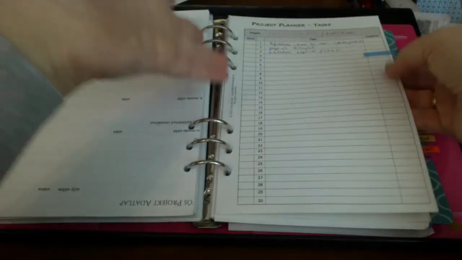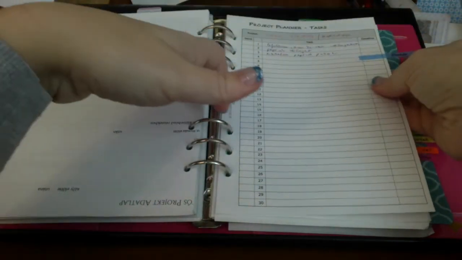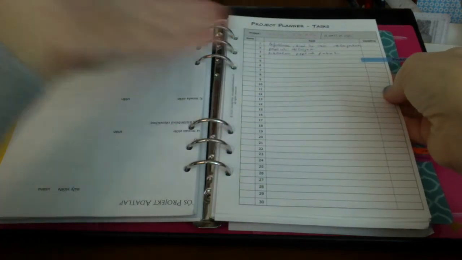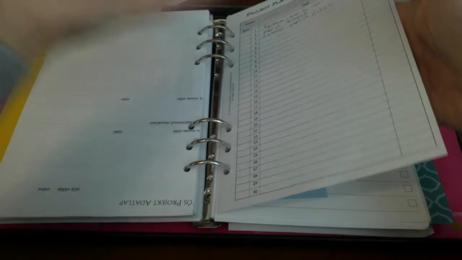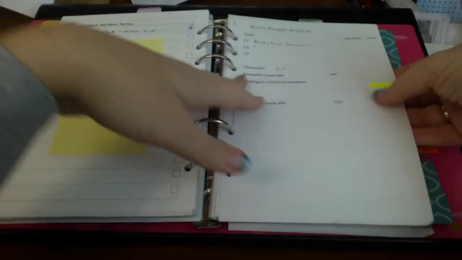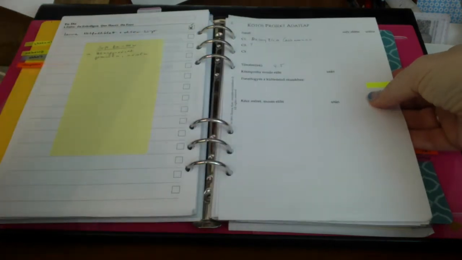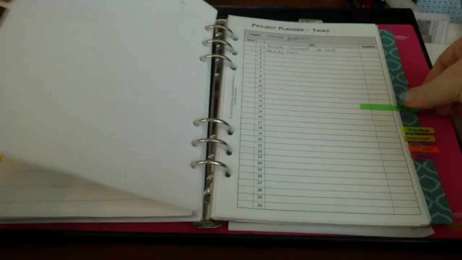That's why it isn't in my other planner. It should be a task for a week, but it should be done. This is only a note about knitting, not finished. Also a task list.